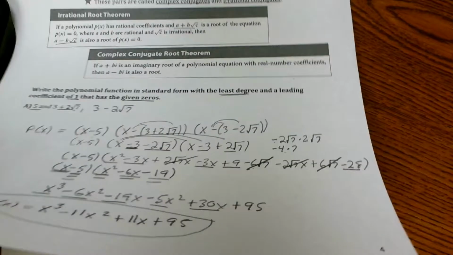So here's my roots. So we got 2 real and 1 imaginary. Remember, imaginary numbers always come in pairs, so I'm going to have a minus 2i as well. So those are our roots.